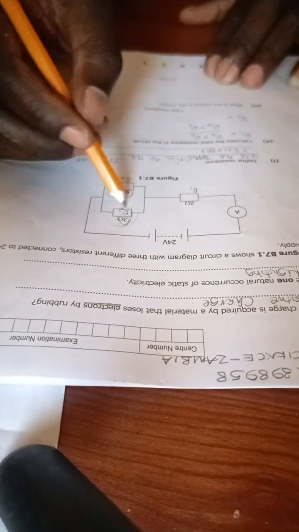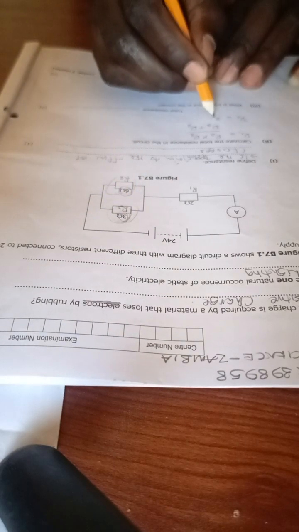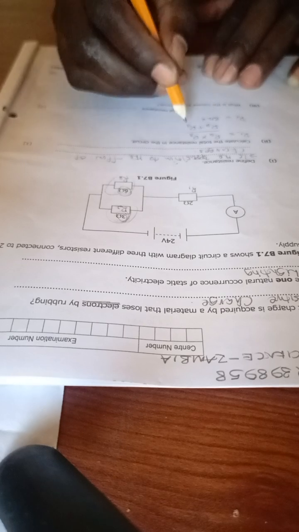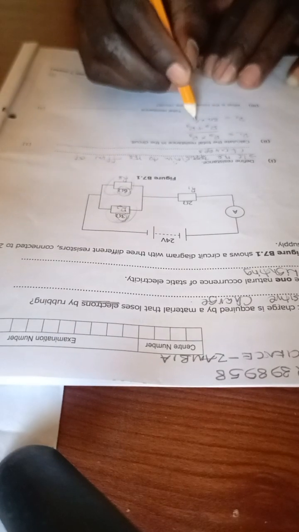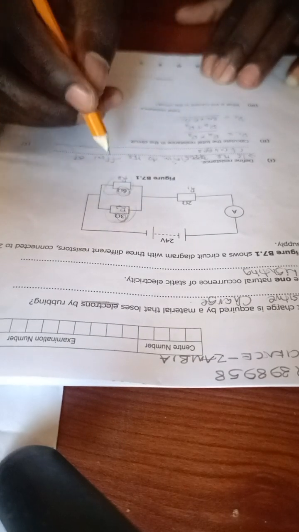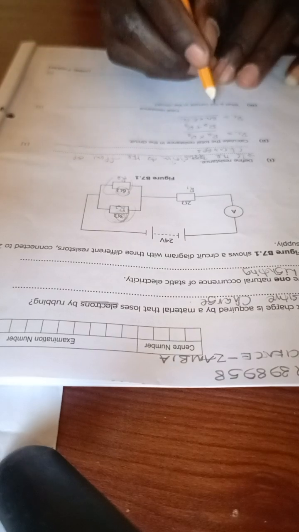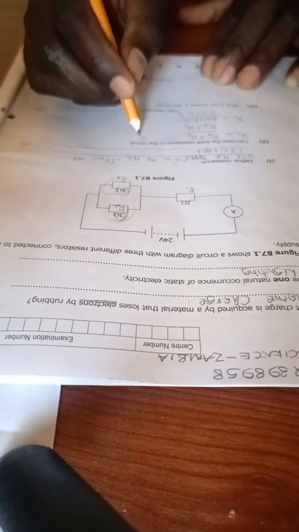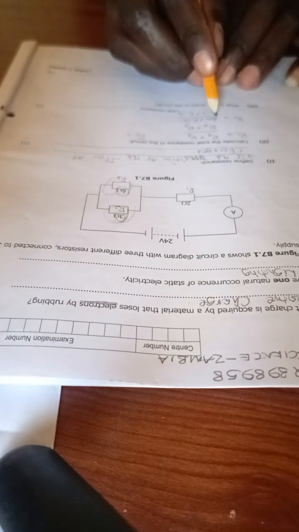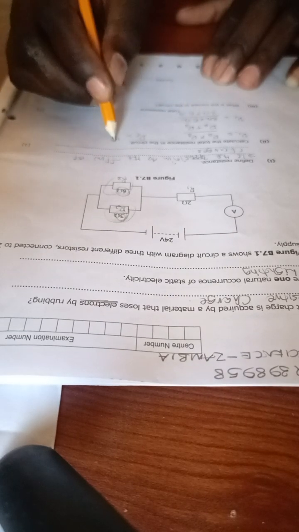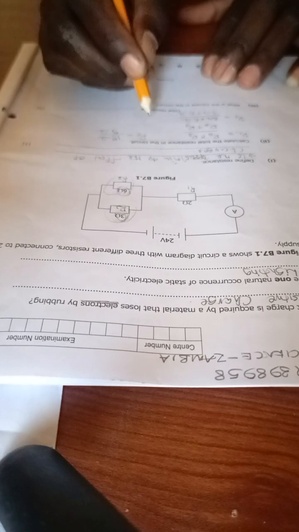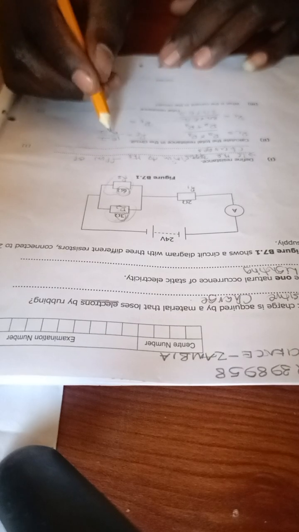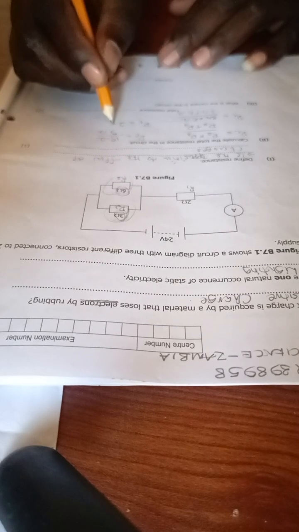The value of R2, it is 3 ohms, times the value of R3, it is 6 ohms, over the same will be added now down there. So the combined resistance is equal to 3 times 6, we get 18, and 3 plus 6 will get 9 ohms. So the combined resistance is equal to 18 divided by 9 will get 2 ohms.